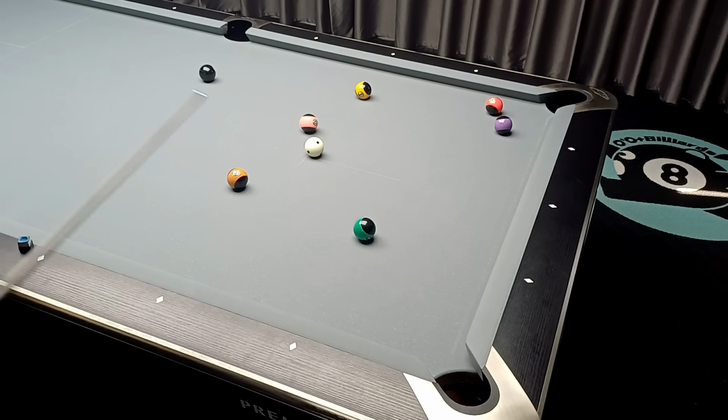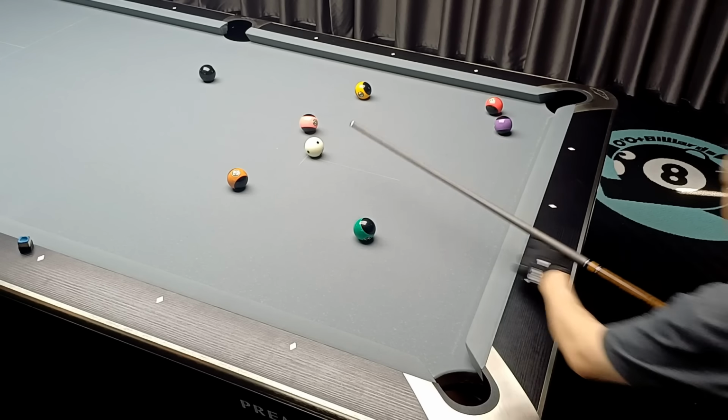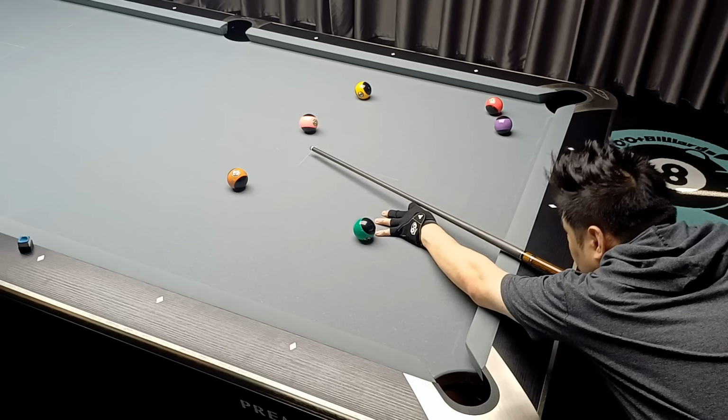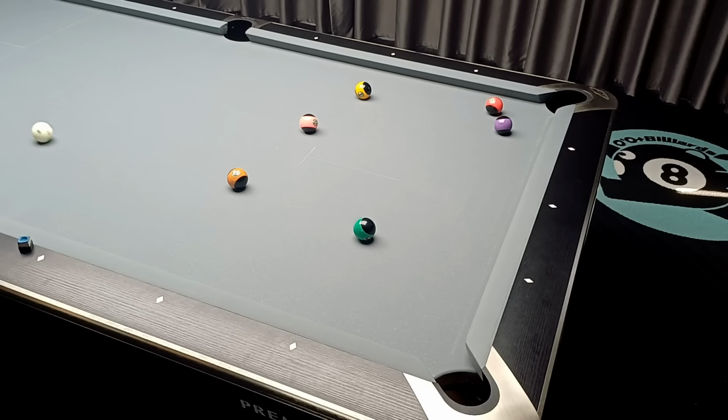Here I made the 1 ball, but my position on the 8 ball is not great. I can cut it in, but I have to be careful with the cue ball. As you can see, it is a bit of a dangerous shot as the cue ball almost scratched. Let me try this again.